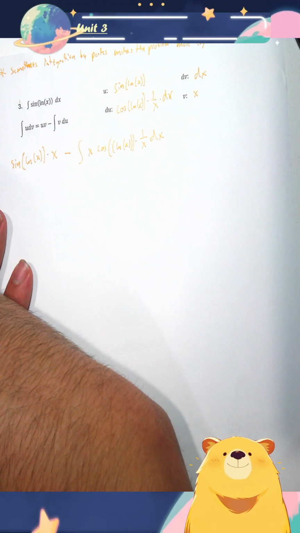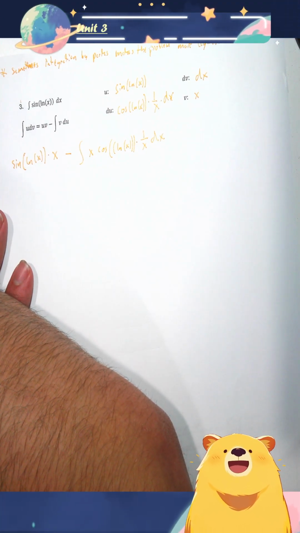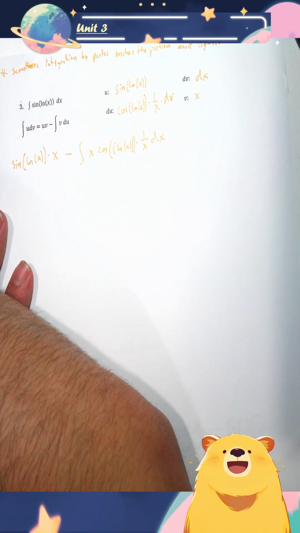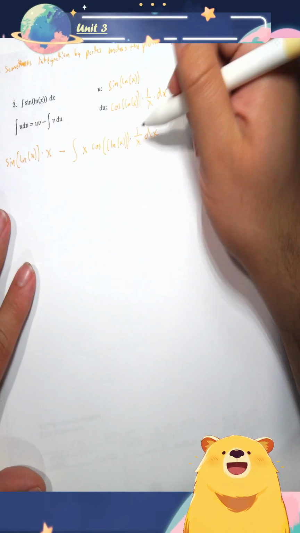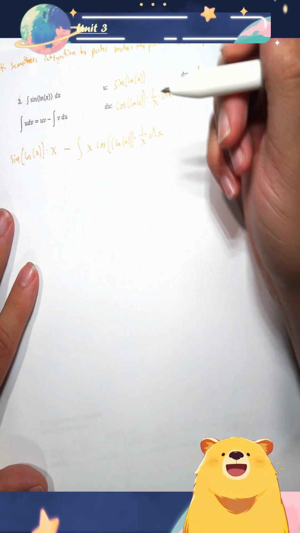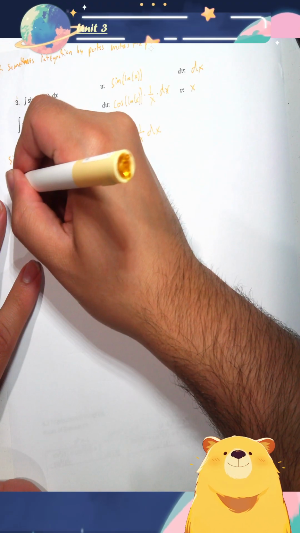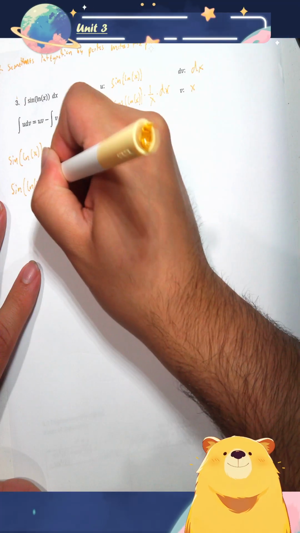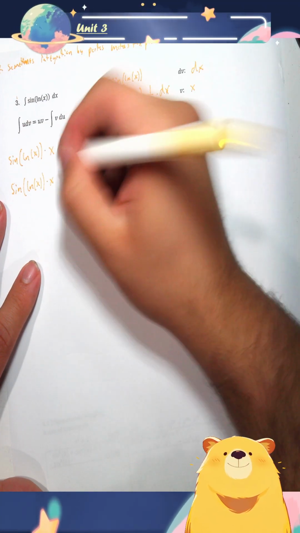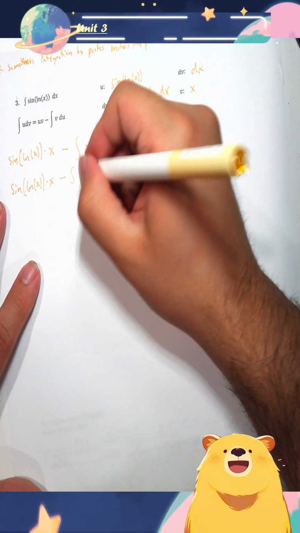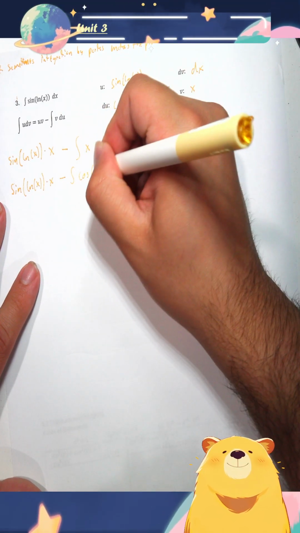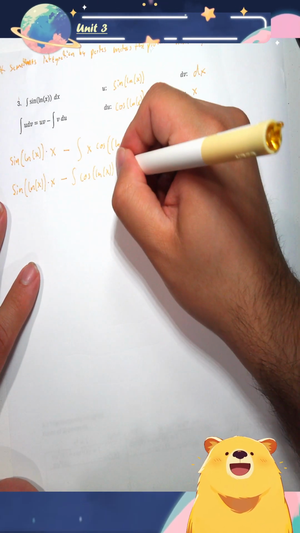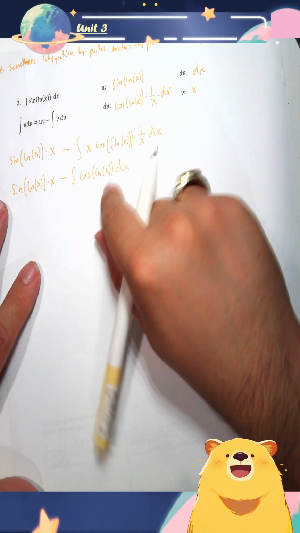I promised it wasn't method's madness, but right now it just looks like madness. So let me go ahead and keep it going, because technically I lied. This does not look any prettier. In fact, as I rewrite this, you'll see that you have the same sort of integral, cosine of ln of x dx.